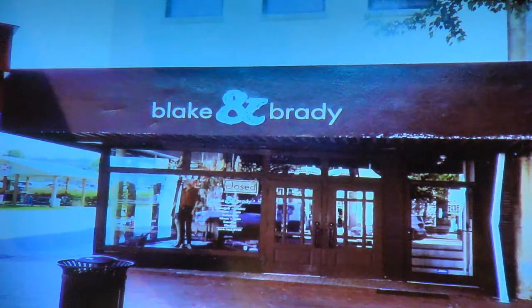Once again, the board must decide if the proposed changes meet the above criteria. A sign permit will be required prior to installation of awning with signage. Once again, I'm happy to answer any questions you have for staff, and the applicant is here tonight as well.